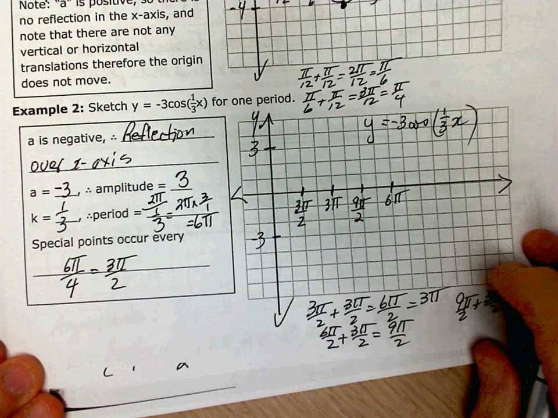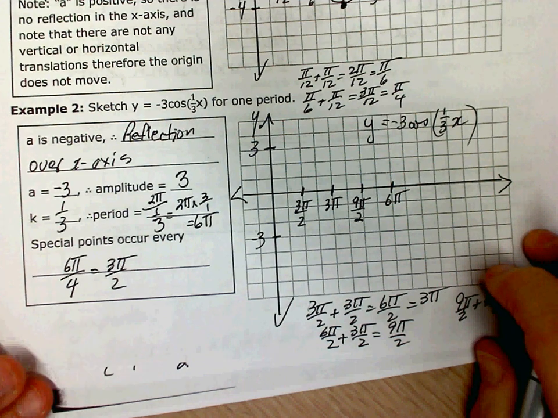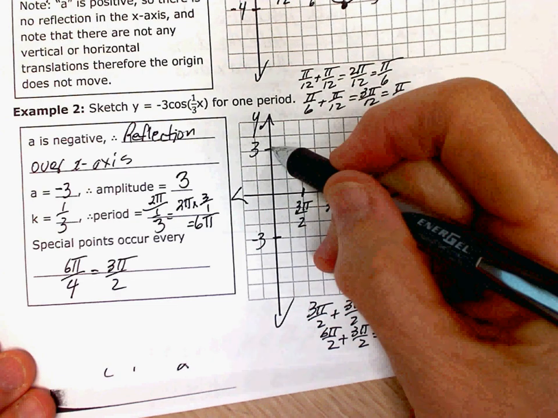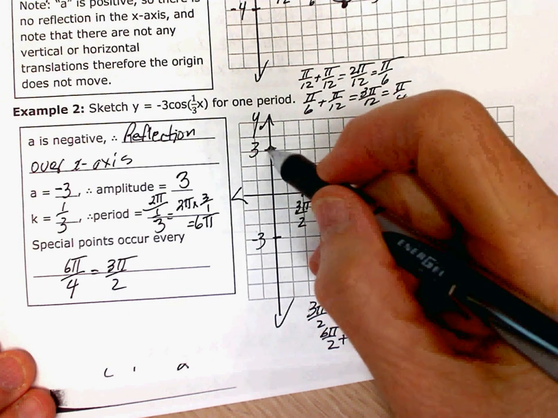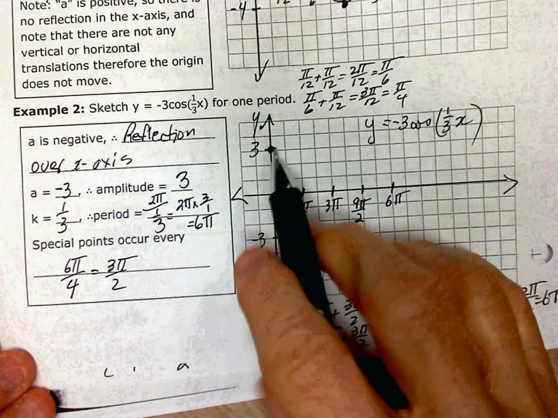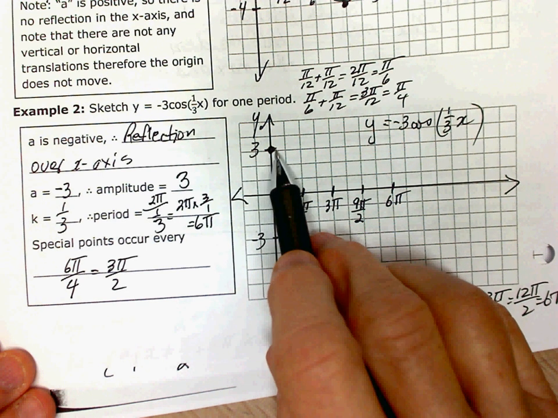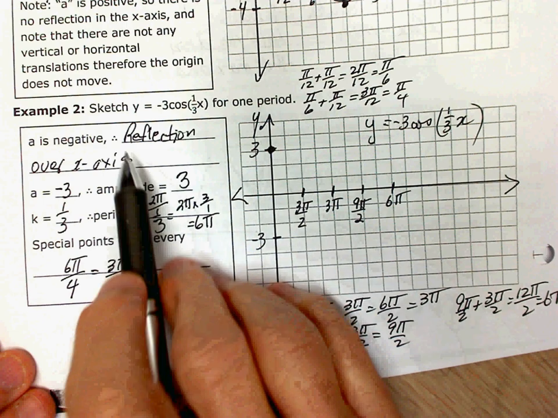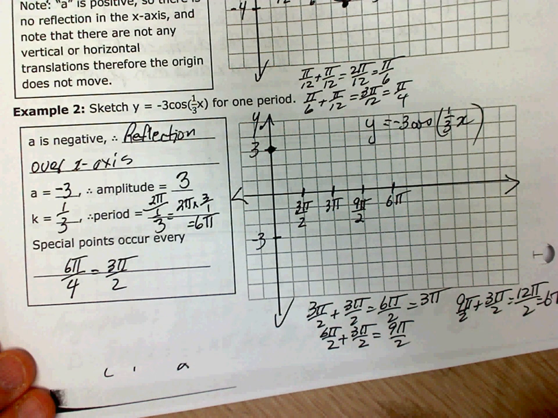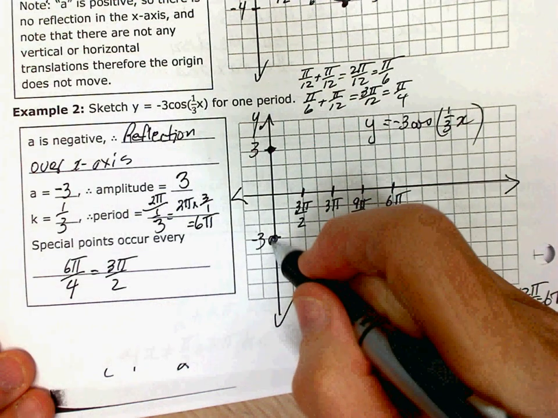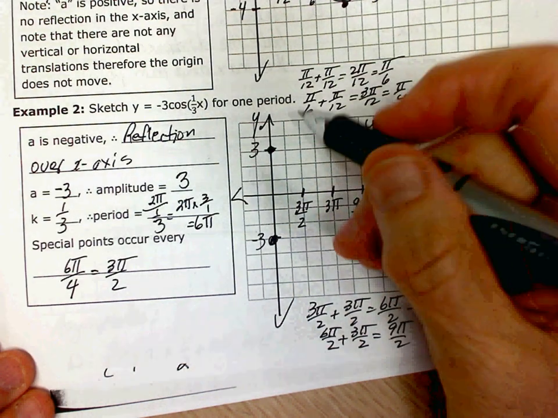And so notice, cosine usually starts at 1, or in this case 3, but there's a reflection. So where will my starting point be? -3, right? We have a reflection, but the rest will be the same. Now we just follow the pattern.